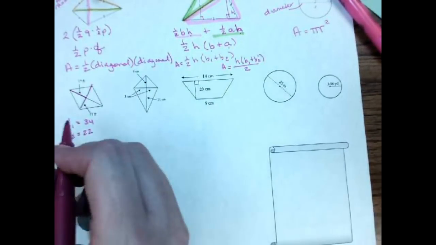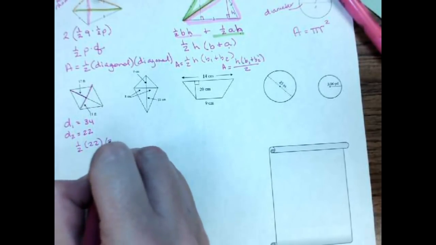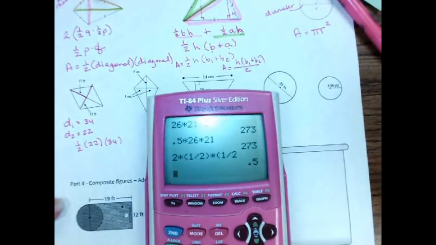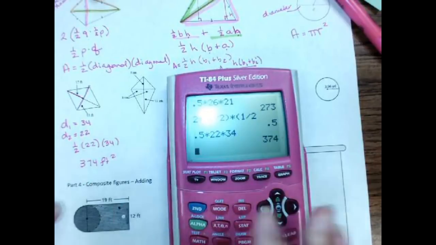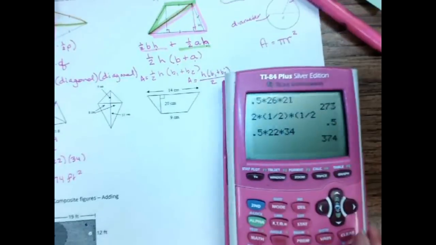Once you do that, this is super easy. 1/2 times diagonal 1 times diagonal 2. Feet squared. Here it's a kite, and they gave me different pieces, so I need to again figure out the whole thing.